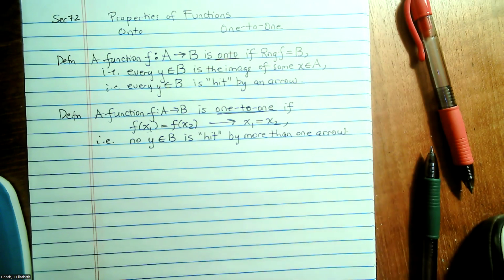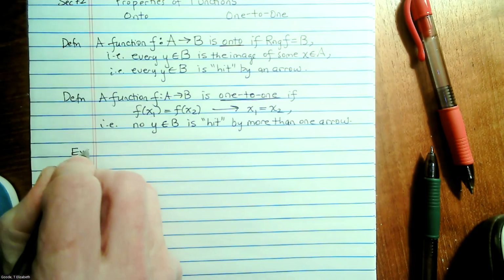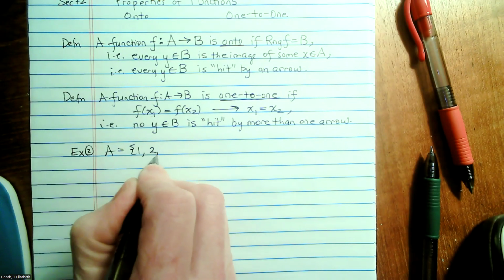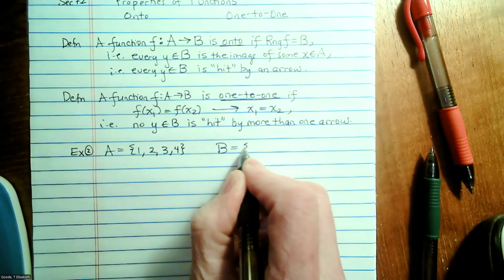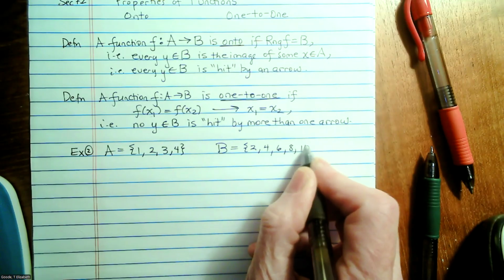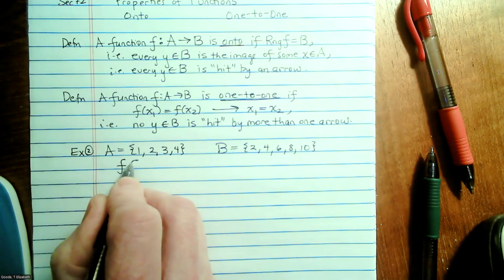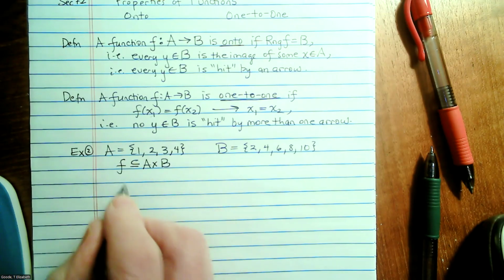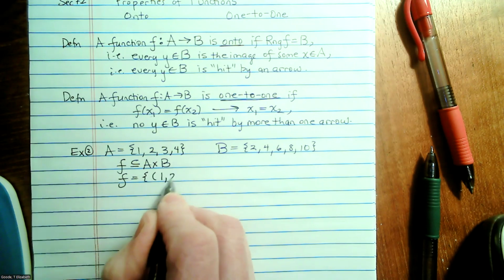All right, let's look at some examples. We'll use the same A. It's got 1, 2, 3, and 4 in it. And we'll use the same B. It's got 2, 4, 6, 8, and 10 in it. And we're going to define F. It's going to be a subset of A cross B. And here's F. F is going to be the set that sends 1 to 2.